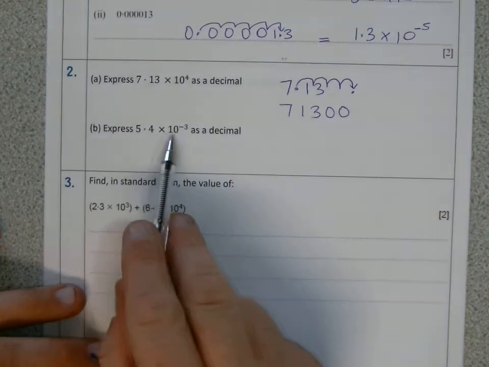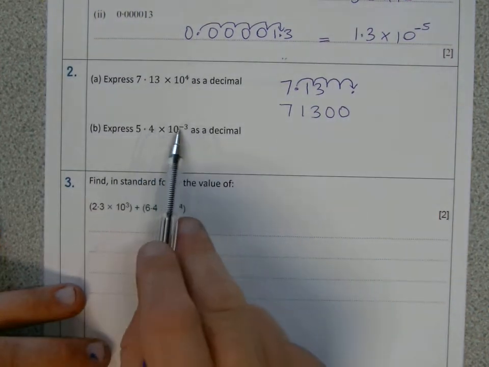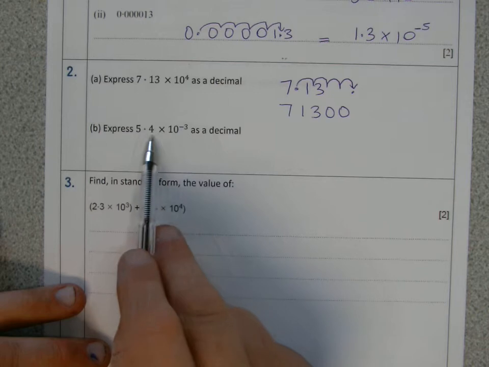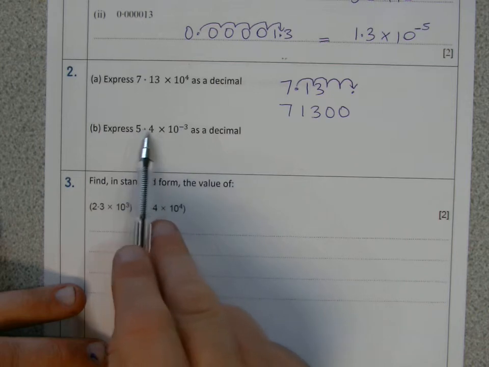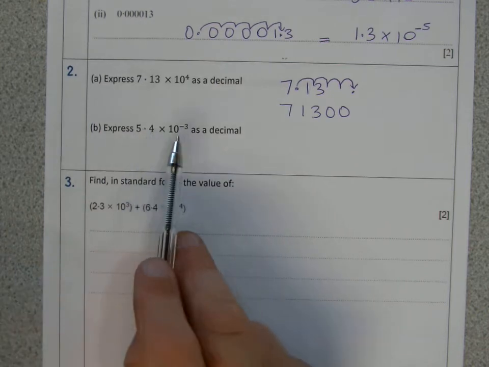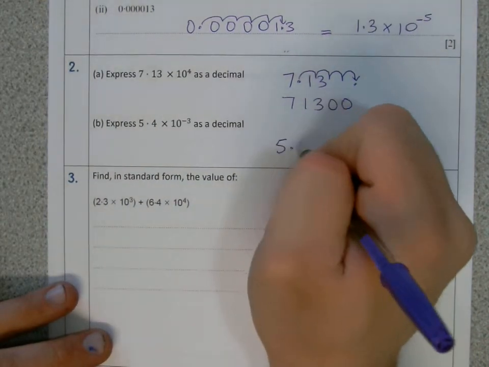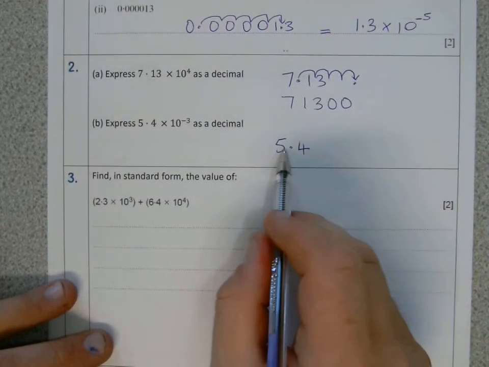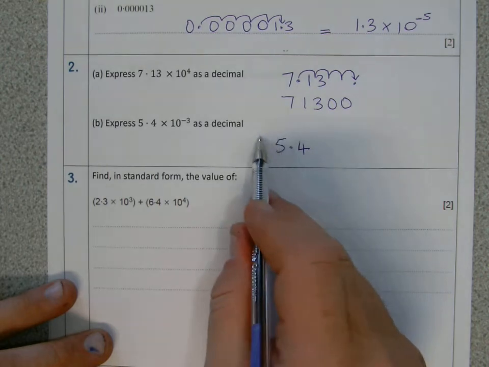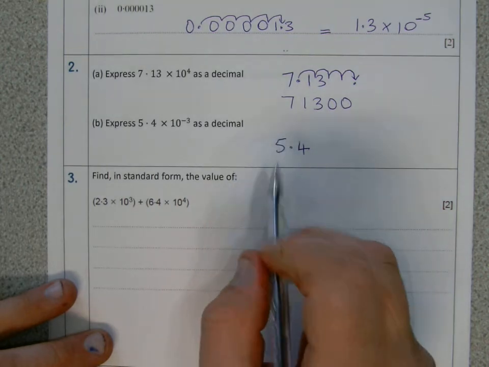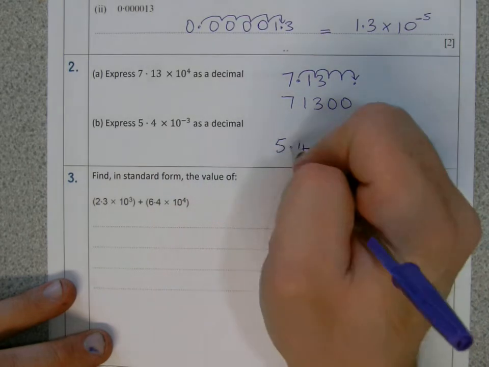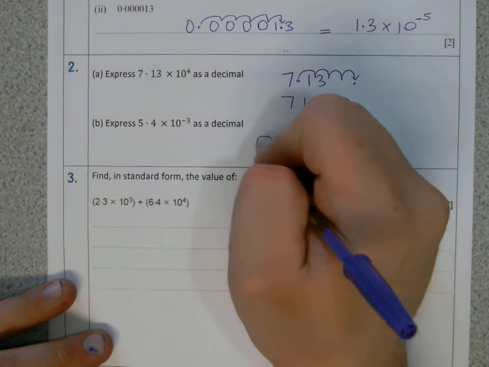Now with part B, if you notice, it's a minus power, which means this is going to get much smaller. We're going to have something like 0.00 something. So I'll write down 5.4, but because I want to make this smaller, the decimal point is going to move to the left, and it's going to move 3 places. So 1, 2, 3.